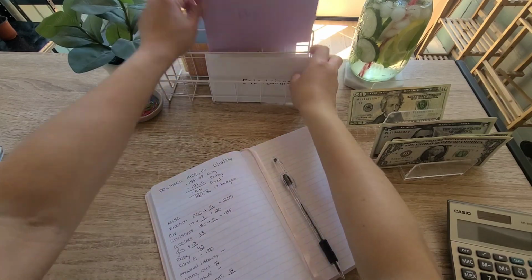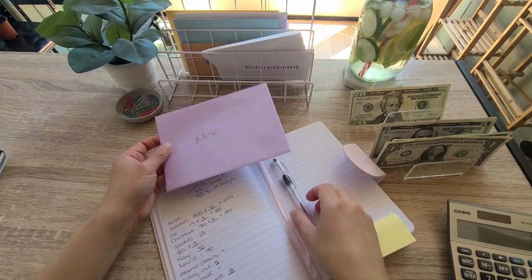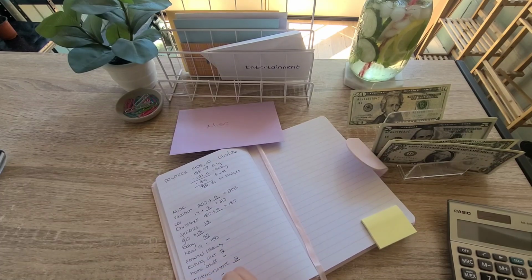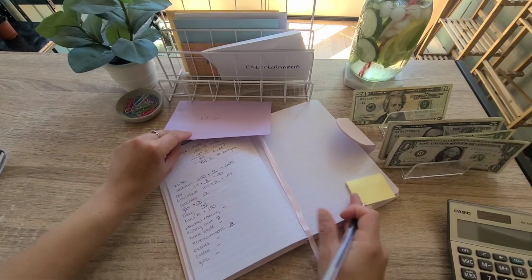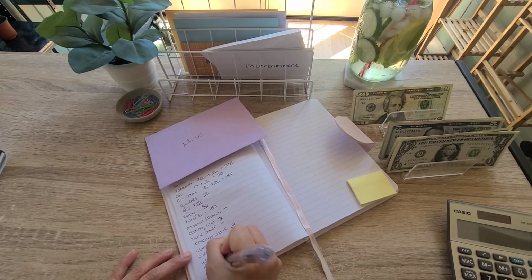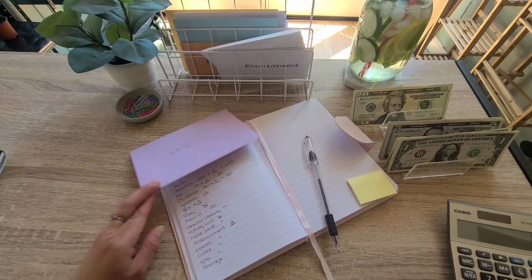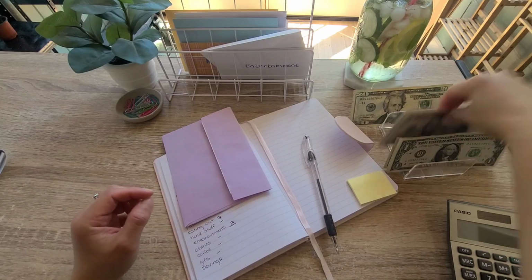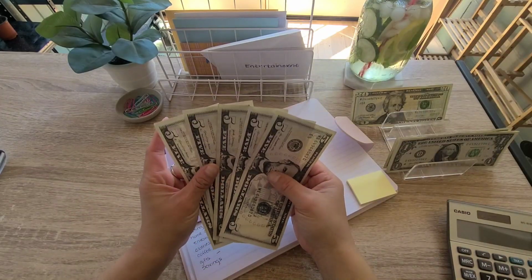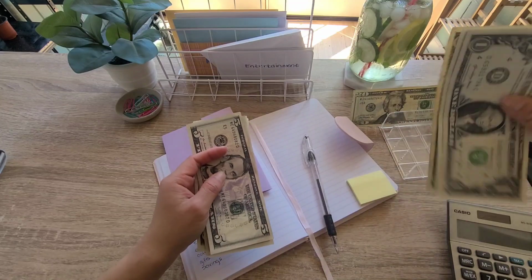So these are done, and I'm just missing miscellaneous, and oh, I forgot to write savings on here. Let's see. So let's do 1025.